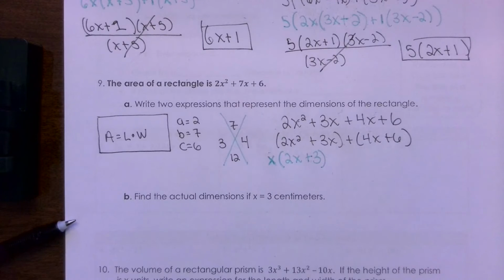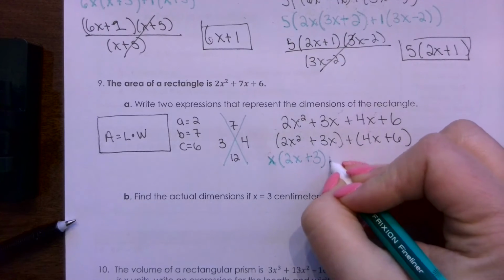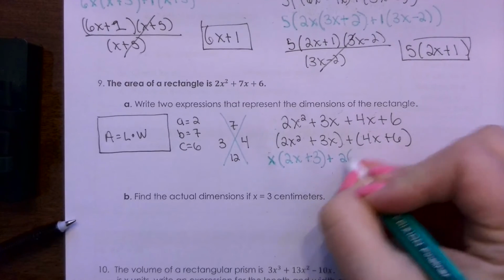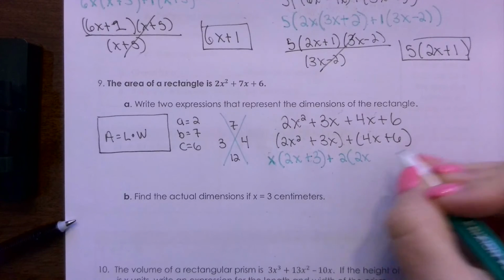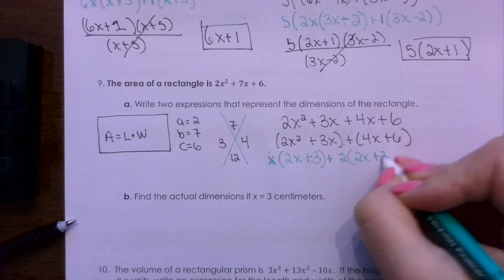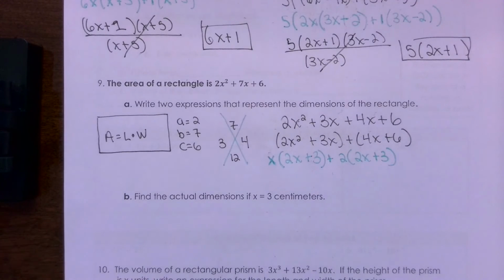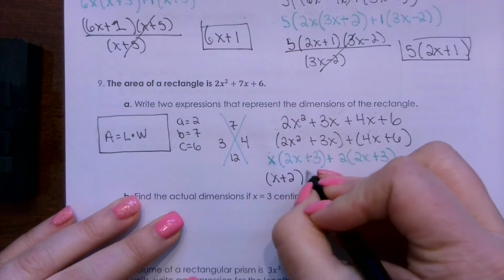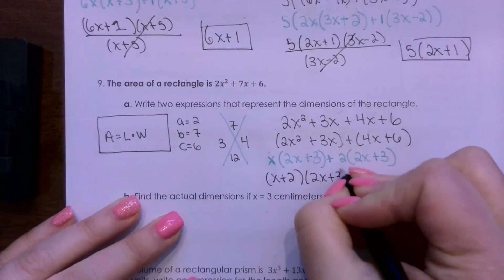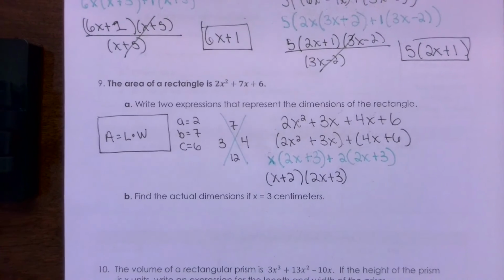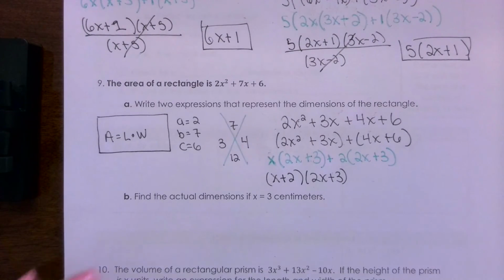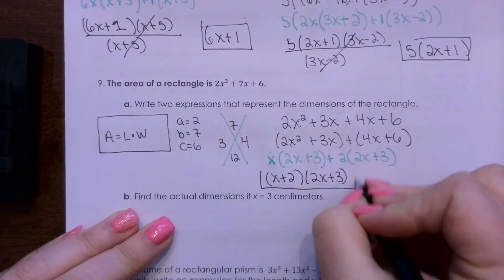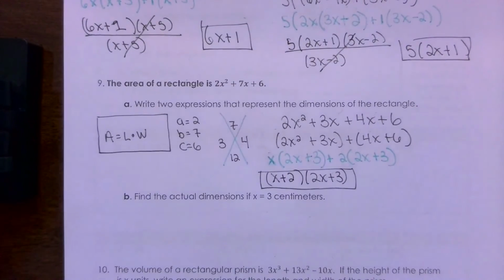In my next binomial, it looks like 2 is going to be my greatest common factor. 4 divided by 2, 2x. 6 divided by 2 is plus 3. So it looks like when I factor this trinomial, I have x plus 2 and 2x plus 3. And does it matter which one is the length and which one is the width? No. This is my answer. One is length, one is width.